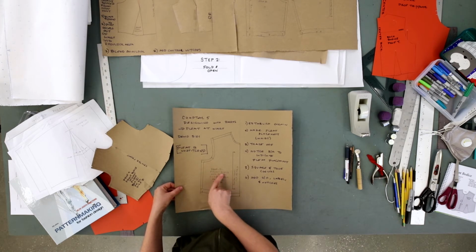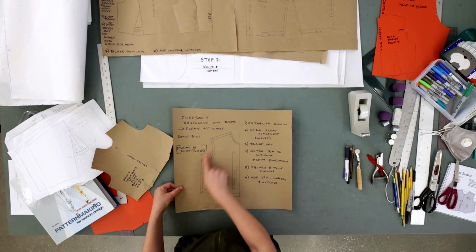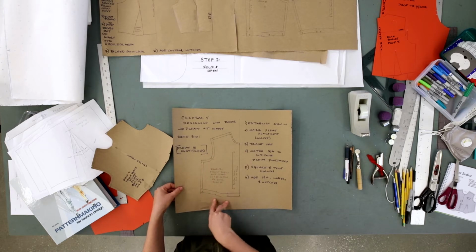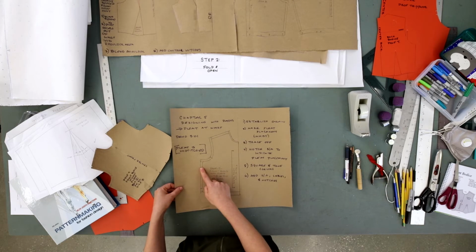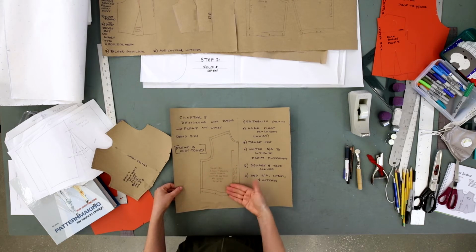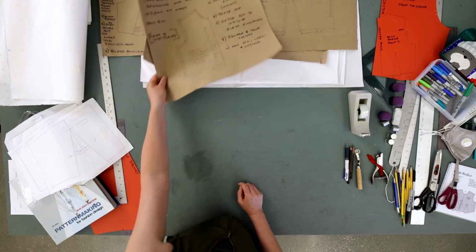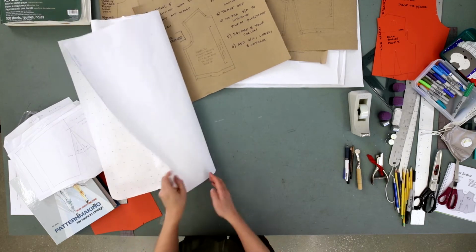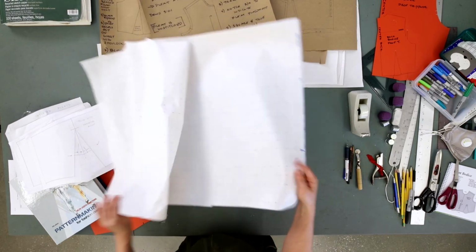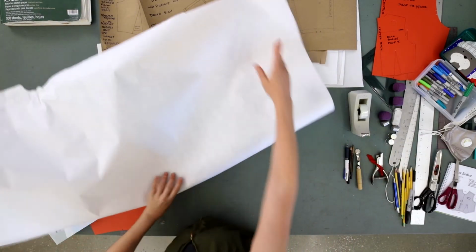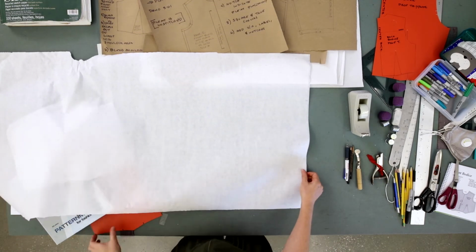You won't need the dart for the bodice. You will trace everything off. You'll notch. You'll square and true. You'll add your seam allowance and your labels. So I'm going to go through that process with you now. But this is basically a pretty easy flow from what we've been doing.